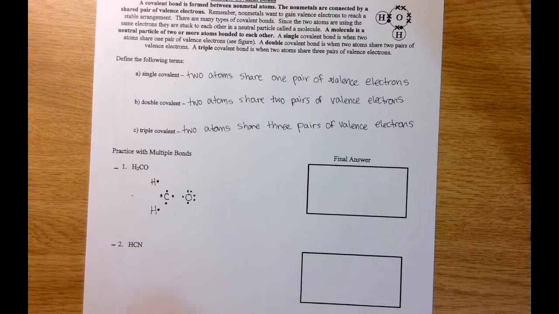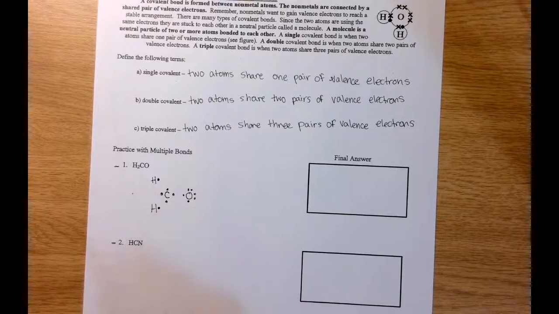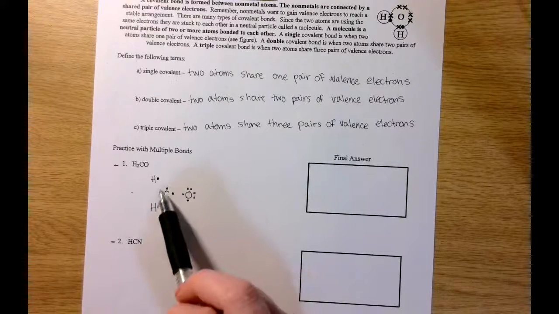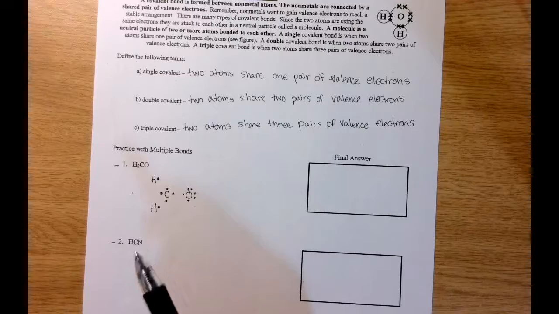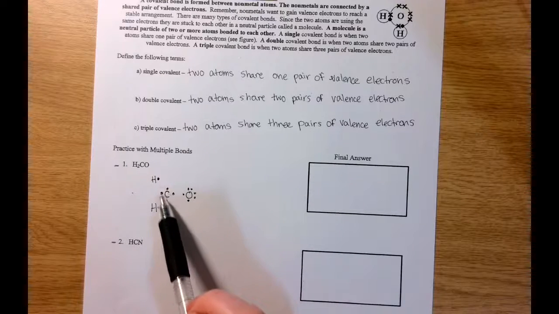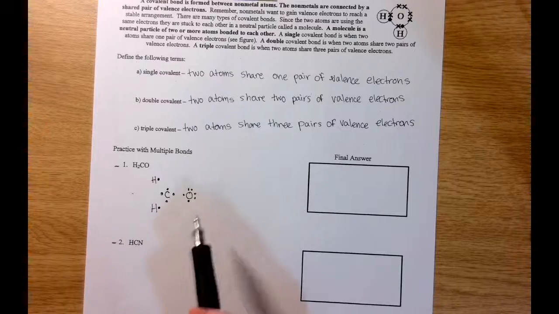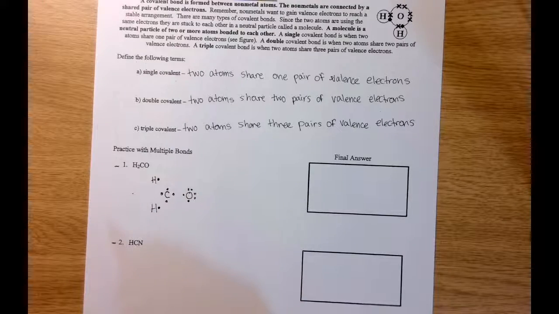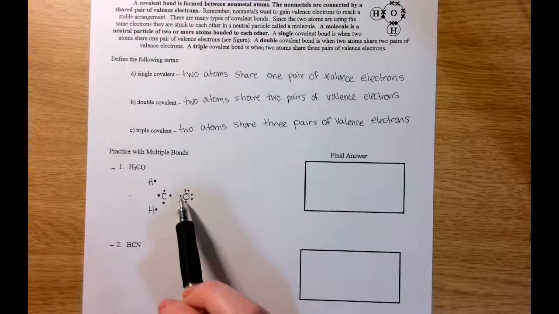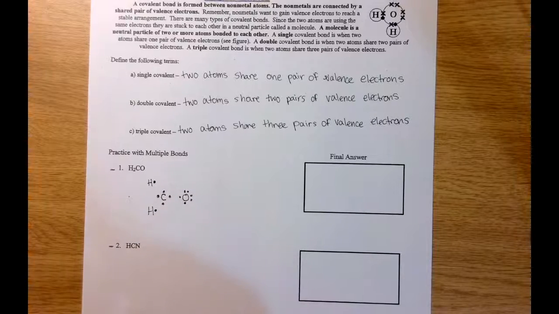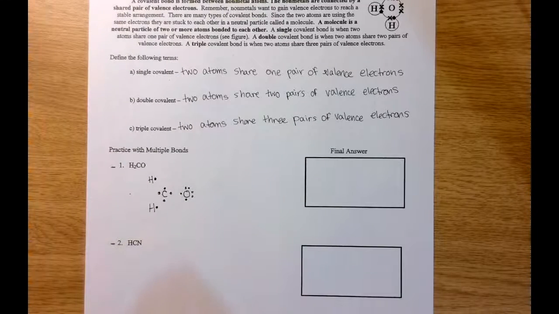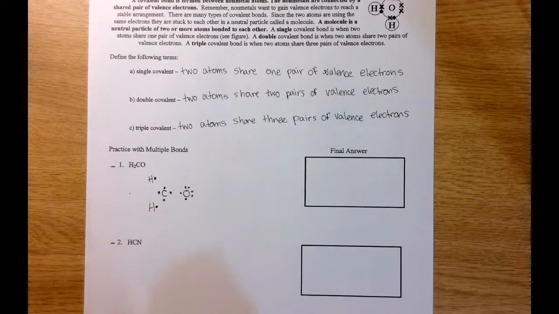Okay, so hydrogen has 1 valence electron, and it is missing 1 valence electron from having a complete first orbital with 2. So each of these hydrogens is wanting to gain 1 electron. Carbon has 4 valence electrons and needs an outer shell of 8, so it's searching to get 4 electrons, and oxygen is searching for 2 more valence electrons to get its 6 valence electrons up to 8 for a complete octet.